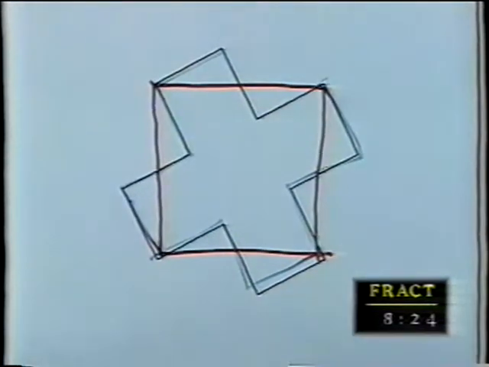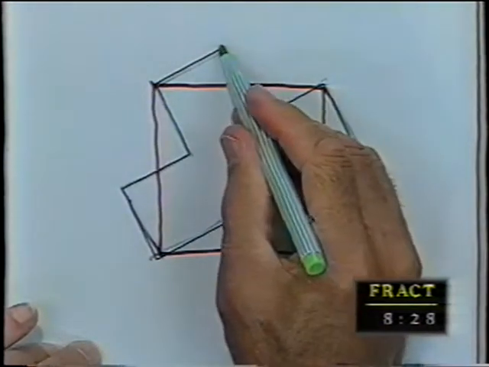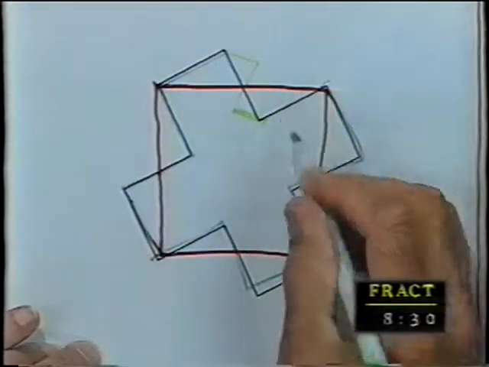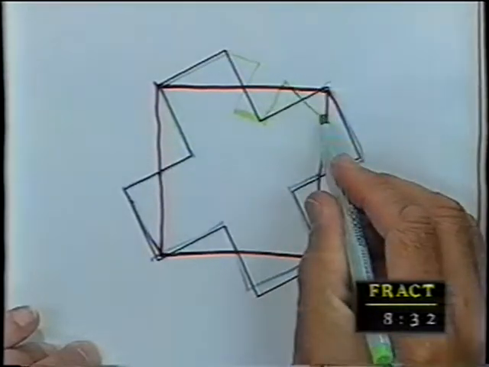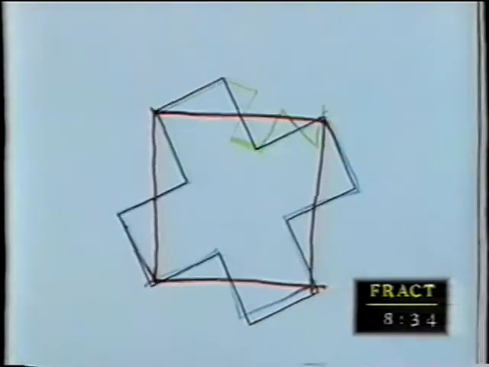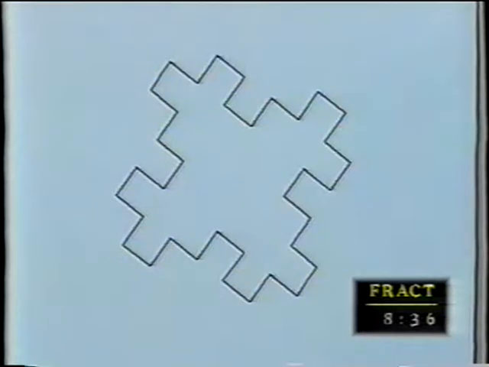Now, if each line in this cross shape is replaced with something like that, you'll find that you end up with a picture looking like that. So that's the next generation of the 3-segment Von Koch snowflake.